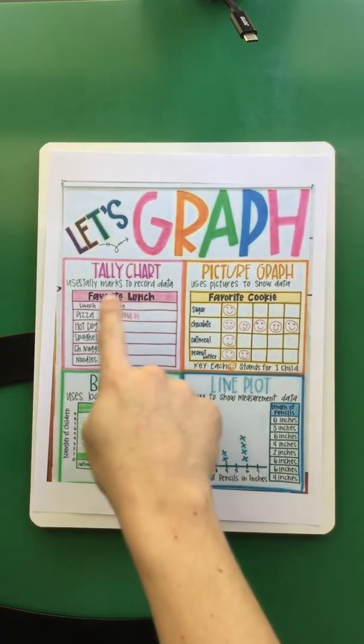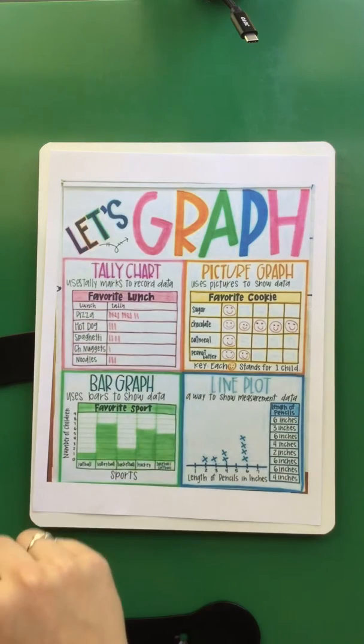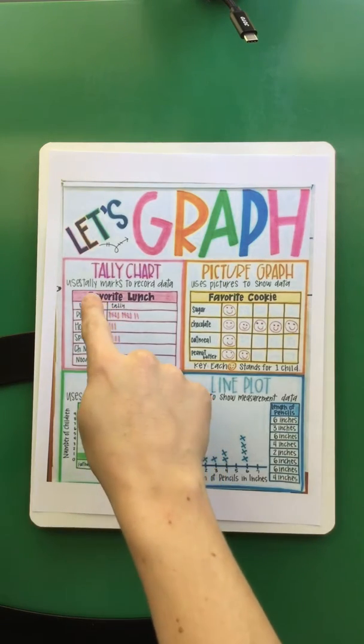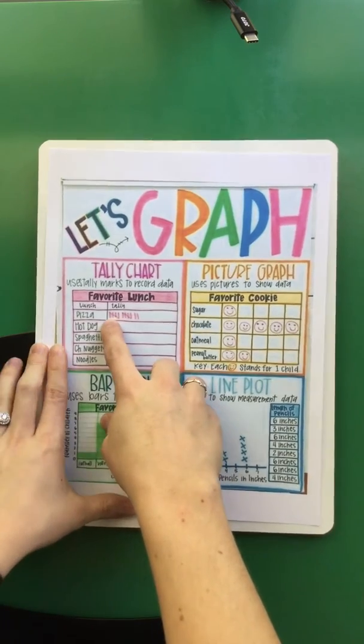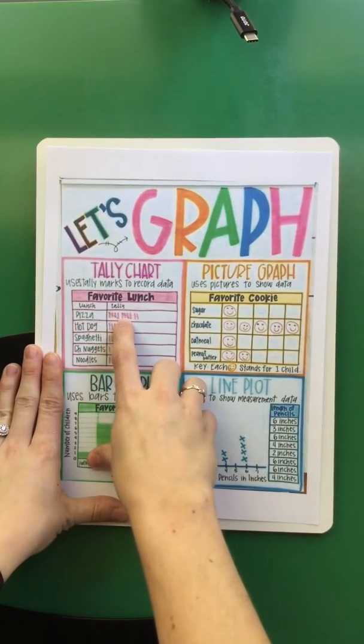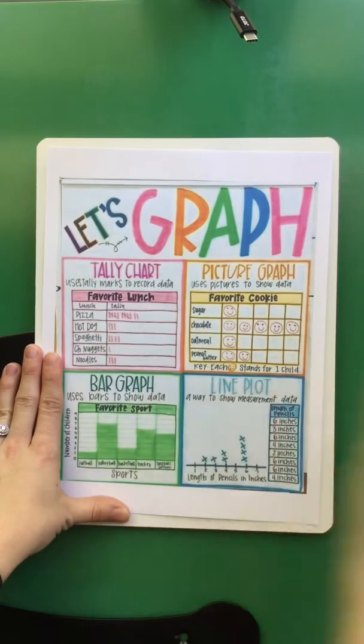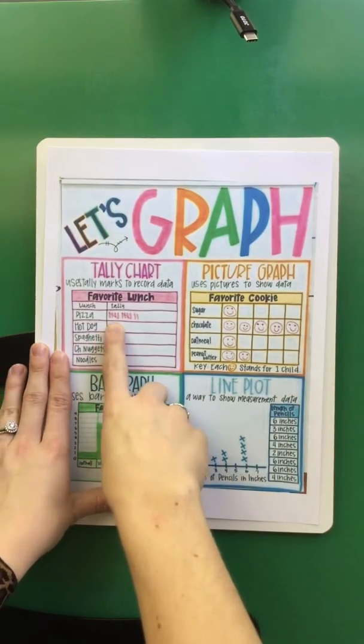Okay, so we've got a tally chart, and sometimes this is called a frequency chart. And this one uses tally marks to record data. So remember that when you're doing your tally marks, you have to put a space in between each chunk of 5 to keep it nice and neat and organized. That way it's easy for you to look at and count your numbers.